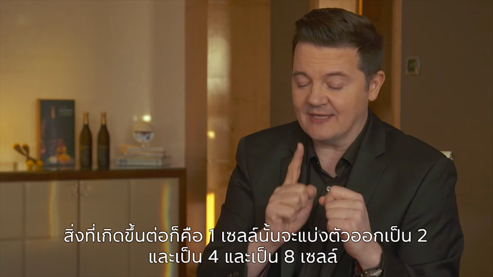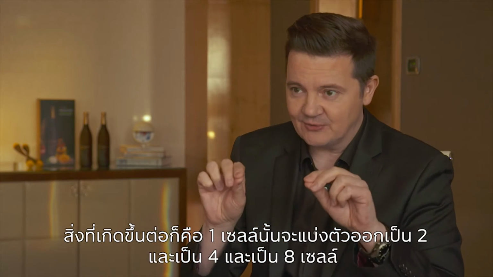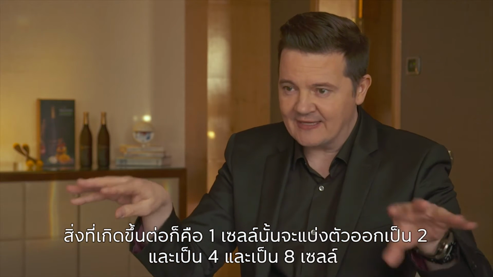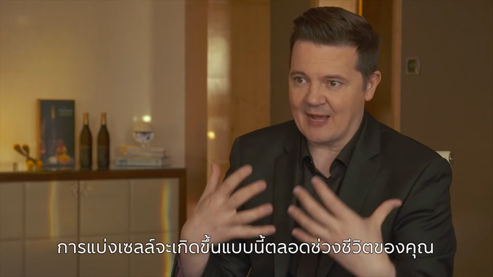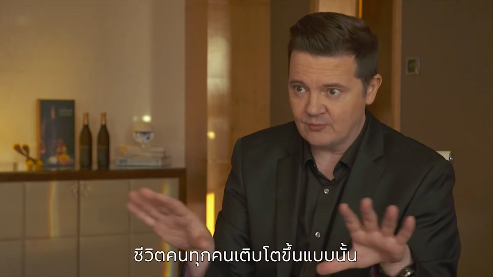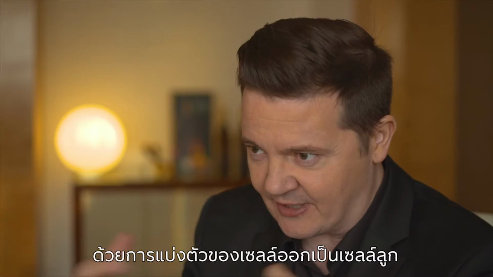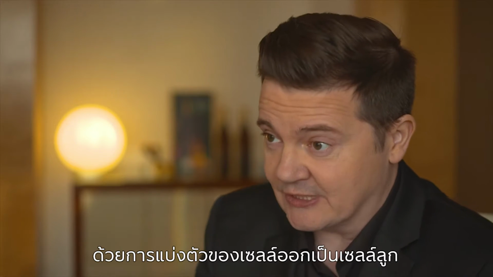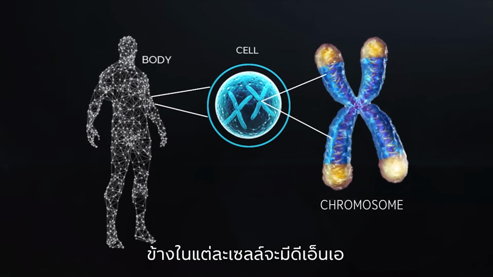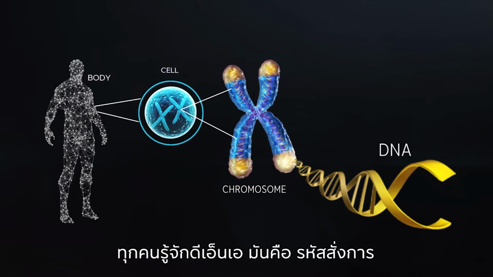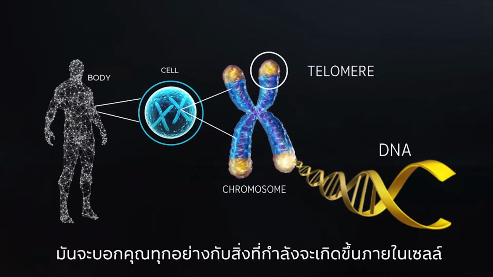And what happened is that one divided into two, then into four, then into eight. So this division process has happened throughout your whole life. All human life grows in that way, through this gradual breaking apart of cells into two daughter cells. Inside every one of those cells is DNA. And everybody has heard of DNA now. It's the instruction code. It tells you everything that's going on inside that cell, everything that's got to happen.